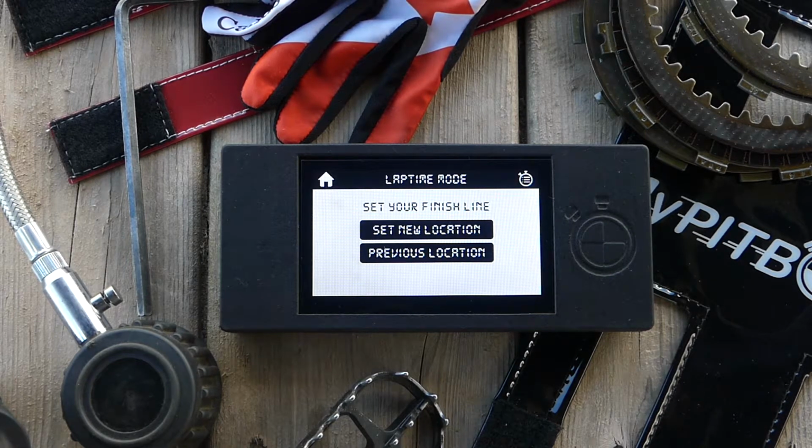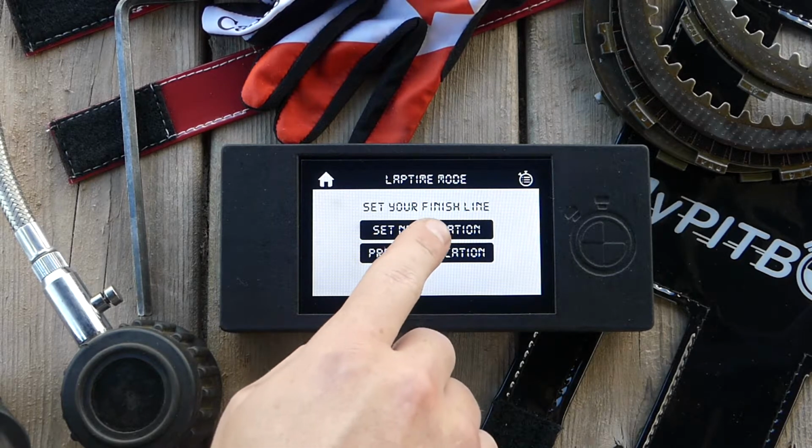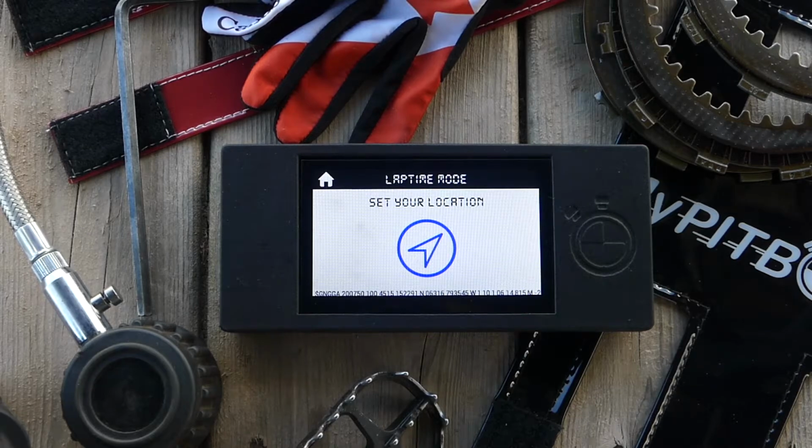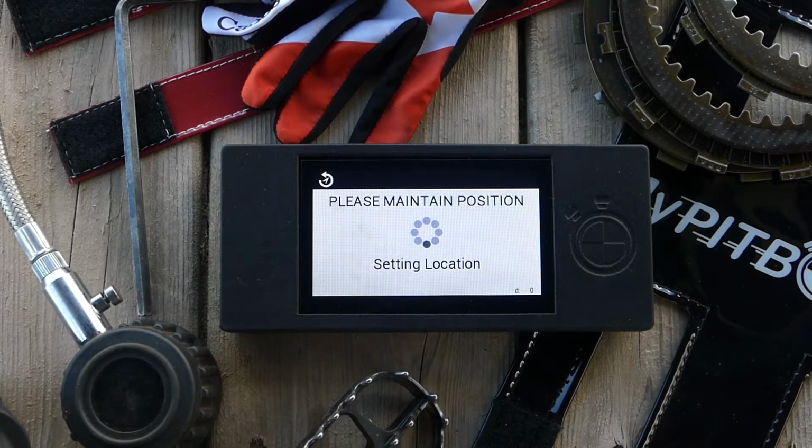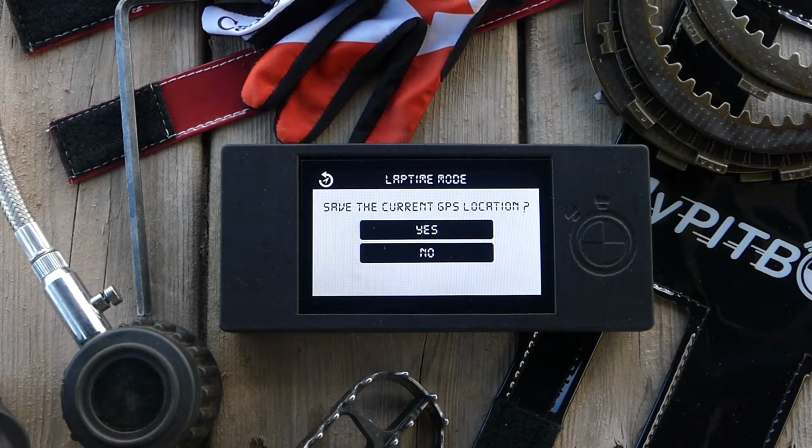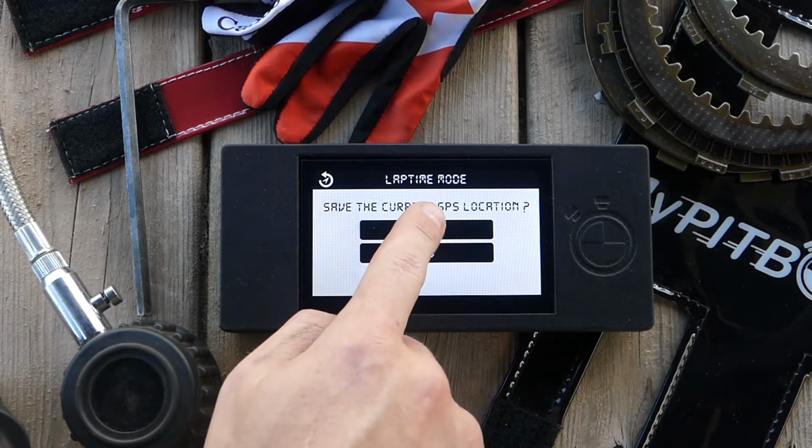Now that you've acquired GPS signal, you are now prompted to set your finish line. Because this is your first time at the track, you're going to want to set a new location. Once this location is set, you may then save the location, so then you can use the previous location option and use that same spot for the rest of the day or however many times you're at that track.